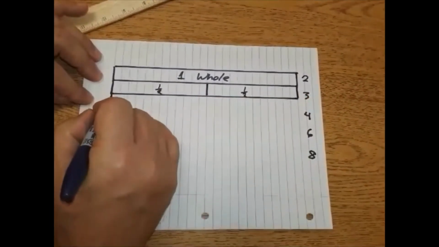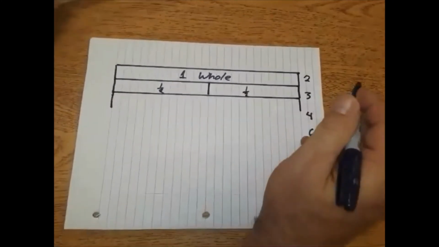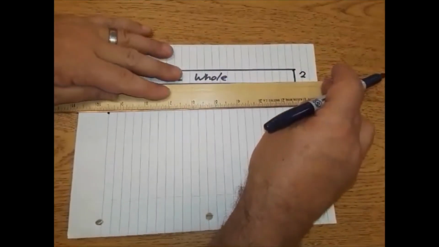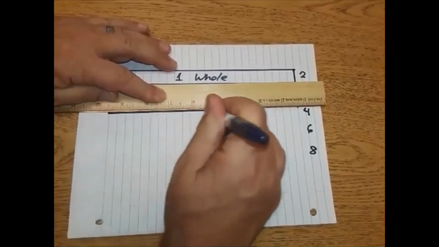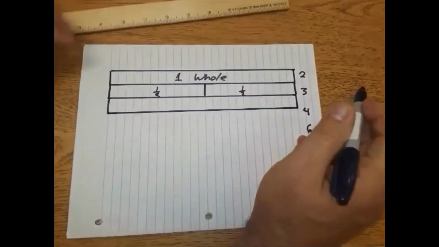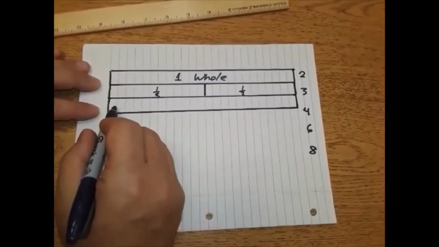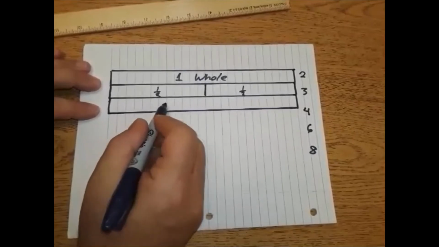My next one I'm going to do is thirds. And we know that this 24 lines is one whole. So if I want to break it into 3 equal parts, I'd have to divide 24 by 3. And 24 divided by 3 is 8, because 8 times 3 is 24. So I count over 8 lines. So that's 1, 2, 3, 4, 5, 6, 7, and 8.